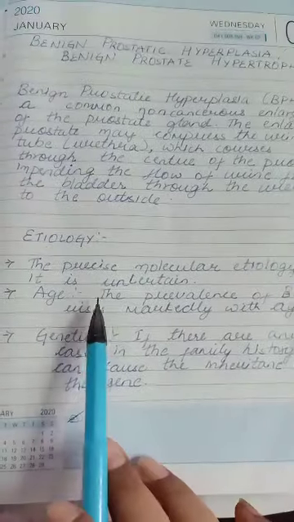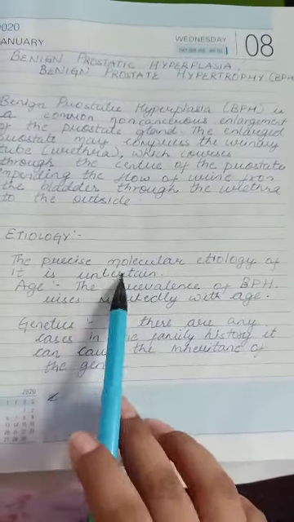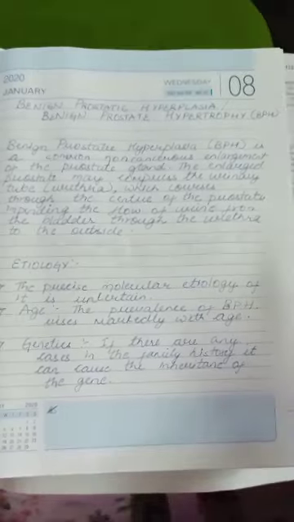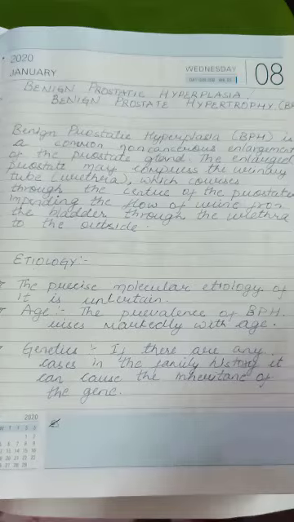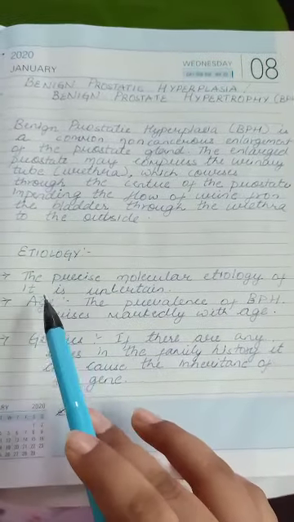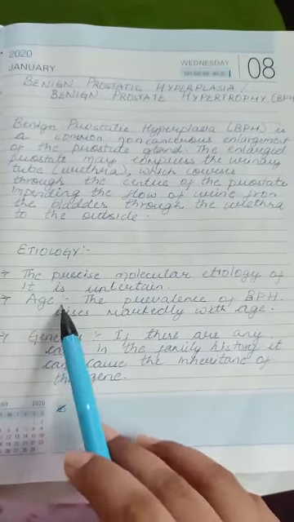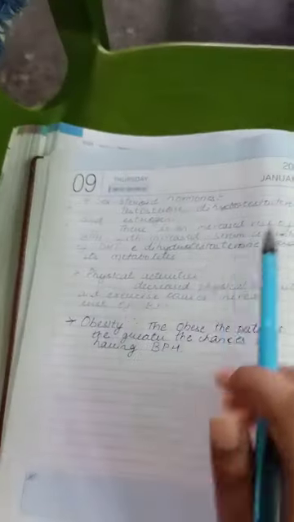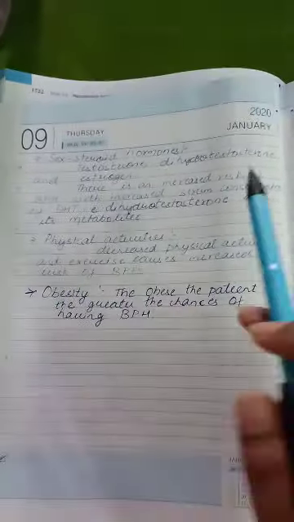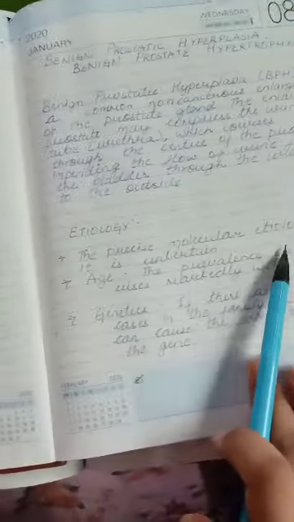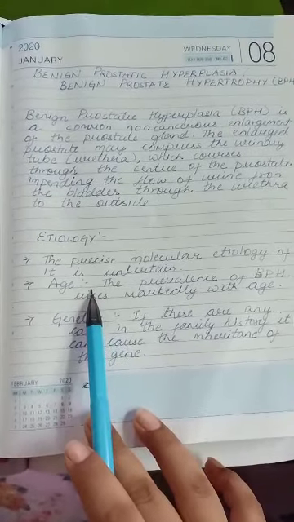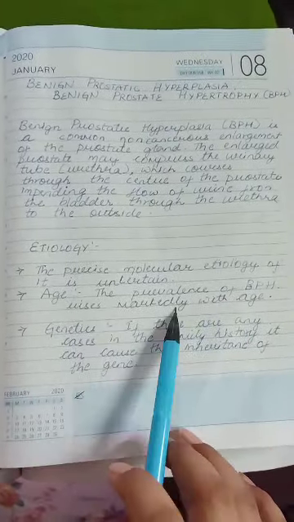So next we move on to the etiology. The precise molecular etiology of it is uncertain. So the precise reason till now is unknown. The other etiologies are age, genetics, sex steroid hormones, physical activity, and obesity. From the name itself, age means BPH rises markedly with age.